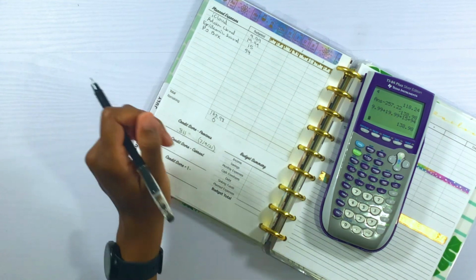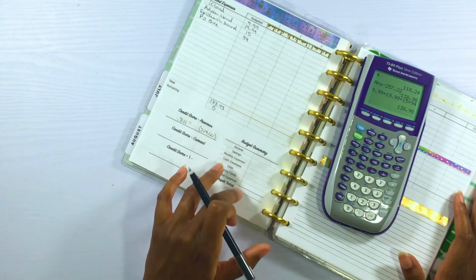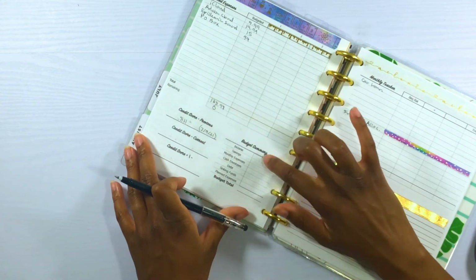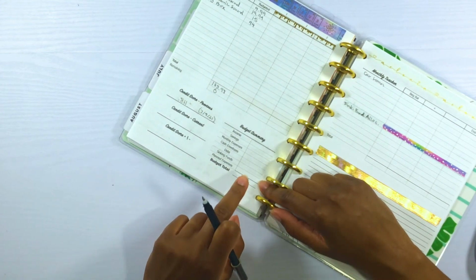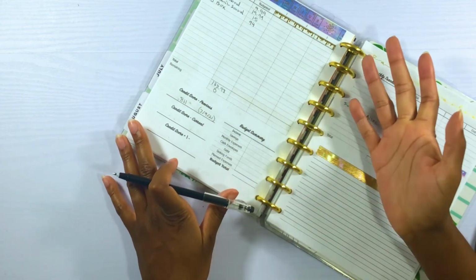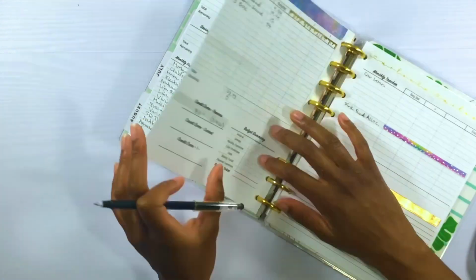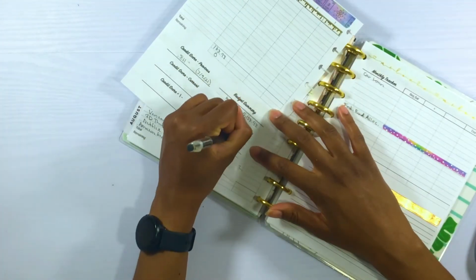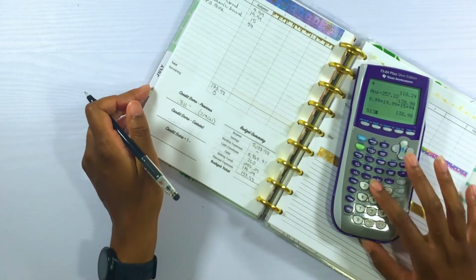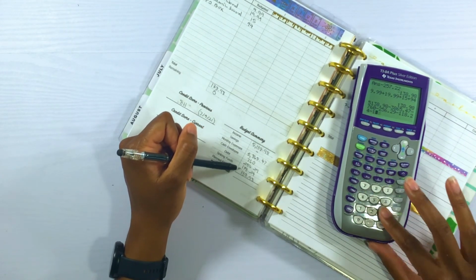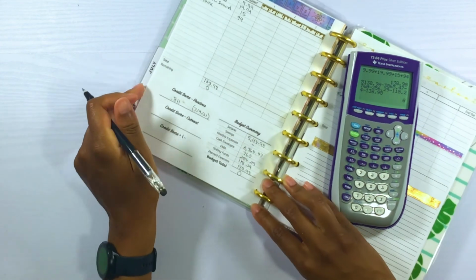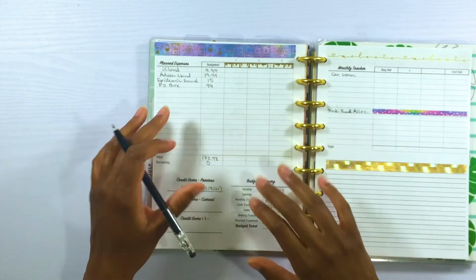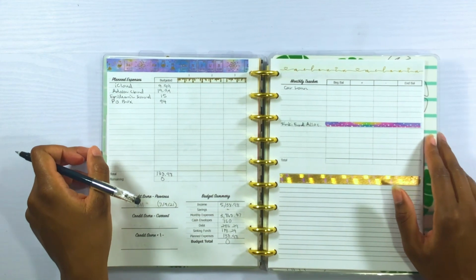But just to make sure, I am going to do my budget summary to make sure that all of my math was correct. So I'm going to write in all the totals right here, and then hopefully the budget total is 0, which will confirm that I have a zero-based budget for the month of August. Okay, so that budget total is 0, which means that we do have a zero-based budget for the month of August. So that is my August budget setup.